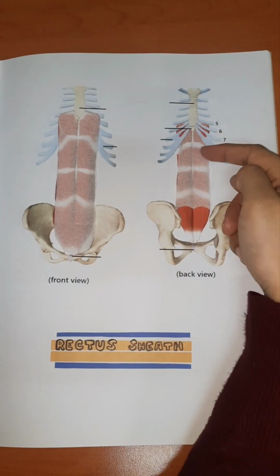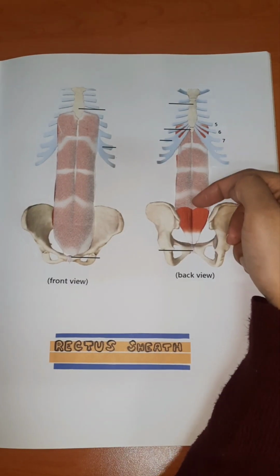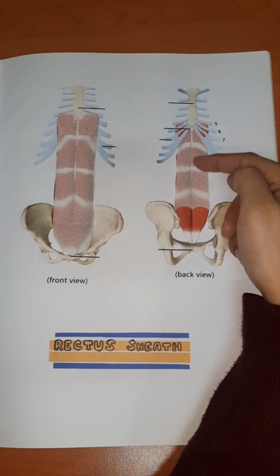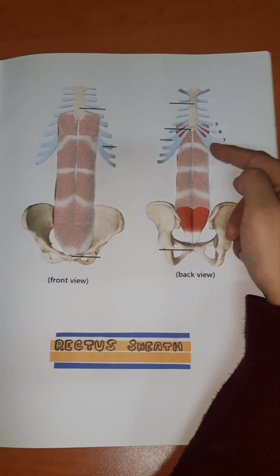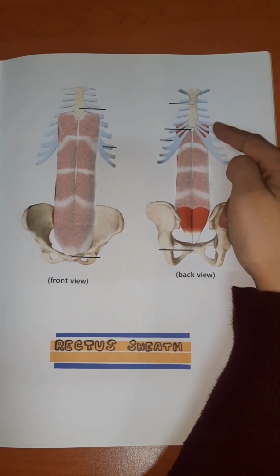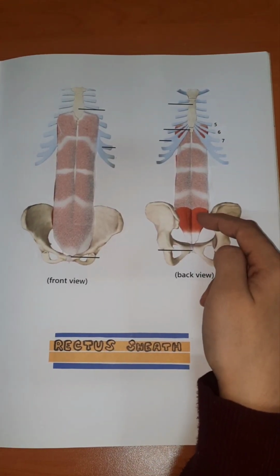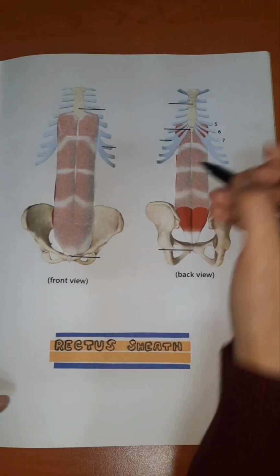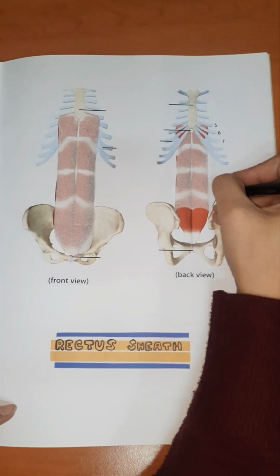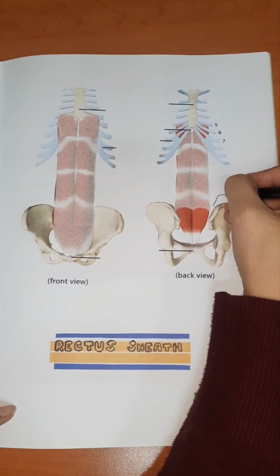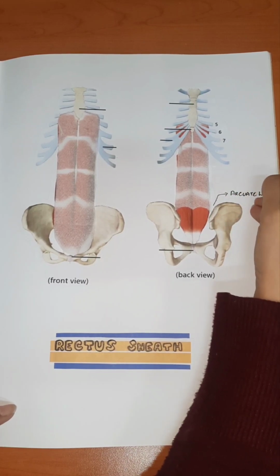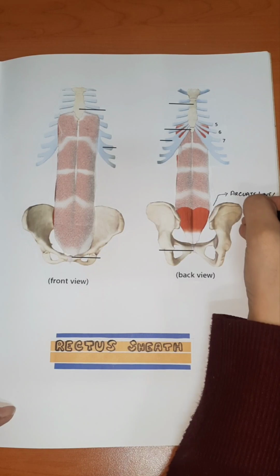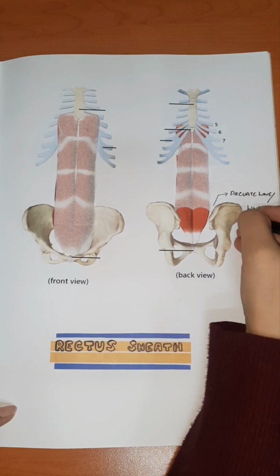On the posterior aspect, the posterior wall or the lamina of the rectus sheath is not firmly adherent to the rectus abdominis muscle and is incomplete, as we discussed, at two levels: above the costal margin and below this arcuate line. This inferior limitation of the rectus sheath is known as the arcuate line, the other name for which is linea semicircularis.